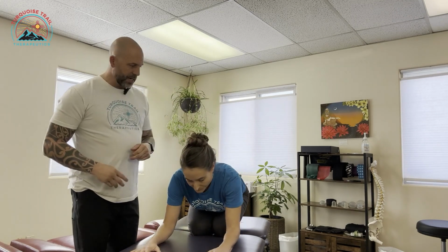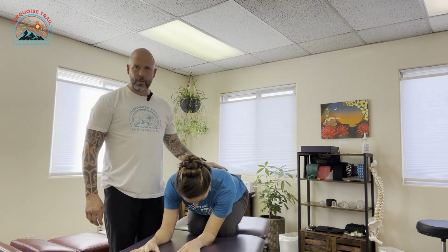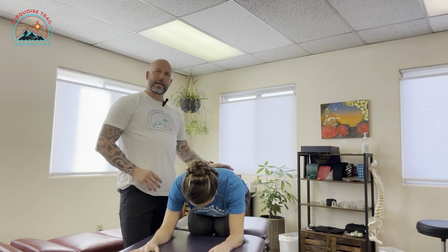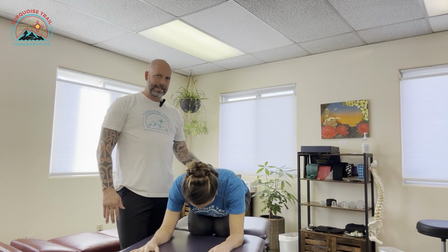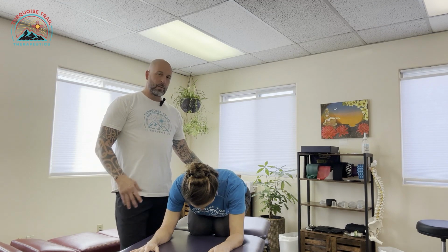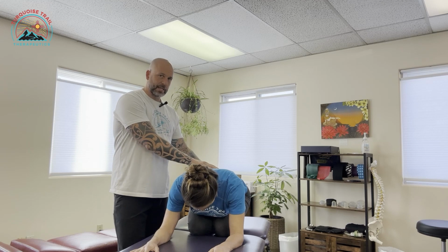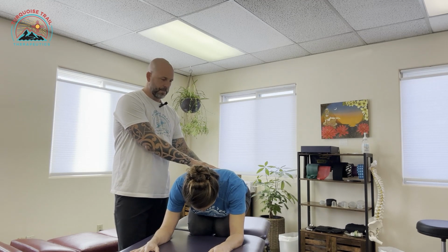Linnea is going to help me demonstrate thoracic rotation. So we ask the patient to get into a child's pose-like position. Buttocks are rocked back on the heels, and what this does is it locks out our lumbar spine so that when we truly rotate, the motion is coming from the thoracic spine, not the lumbar region.